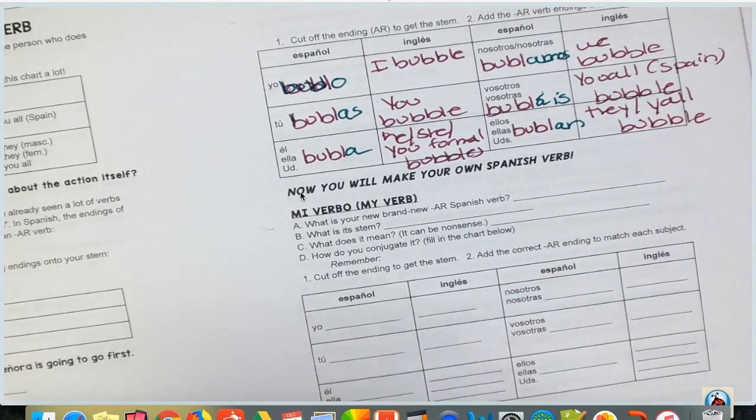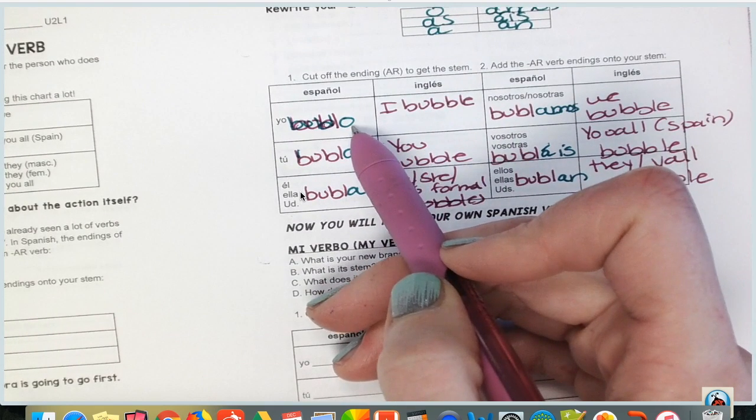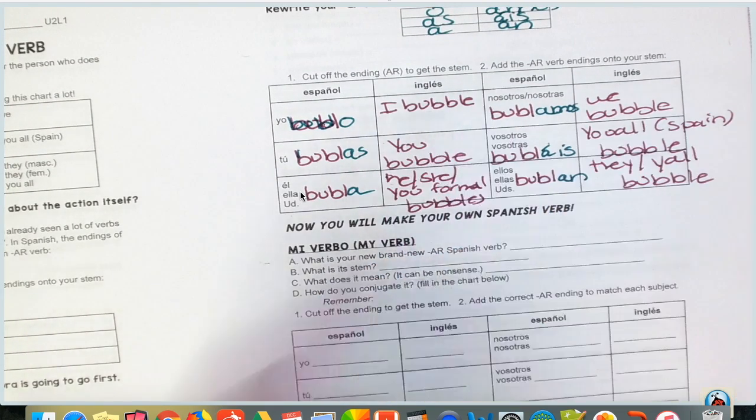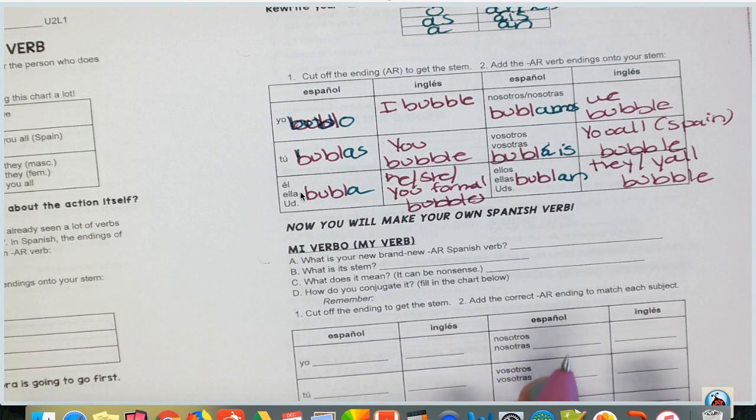So here's again what we're doing. We're taking the stem and then we're attaching the endings to the stem and then we're saying what it means in English. So here's the kicker. Bublar is not even a verb. I made it up just so that you could see the patterns of how this works.